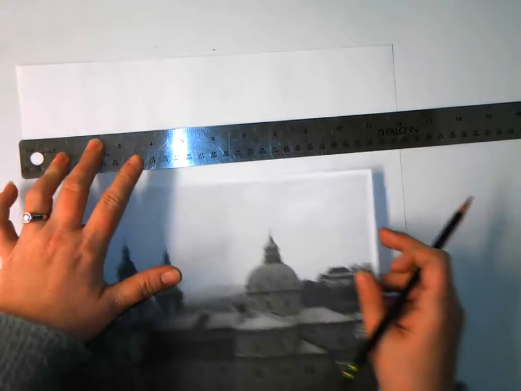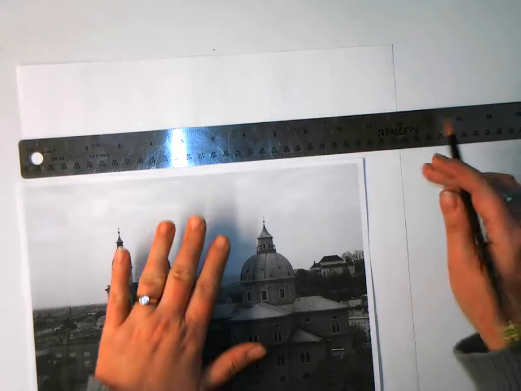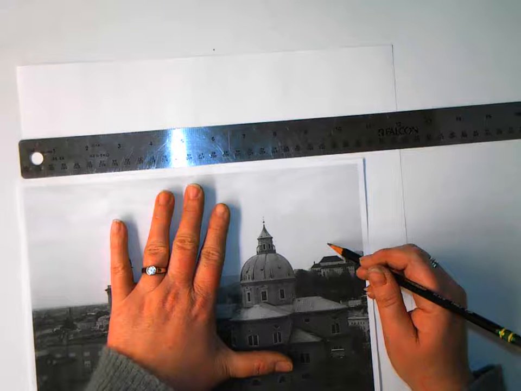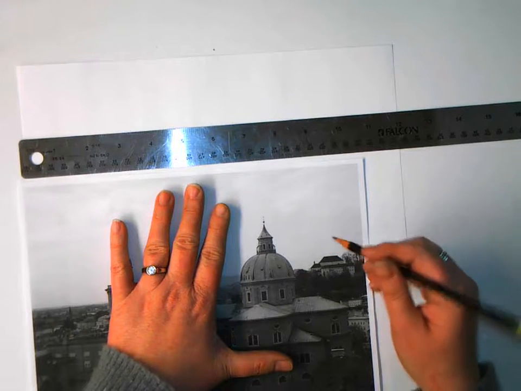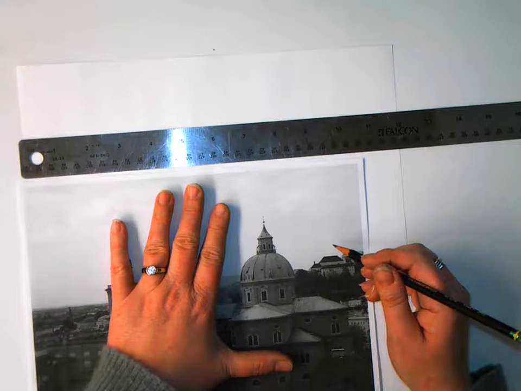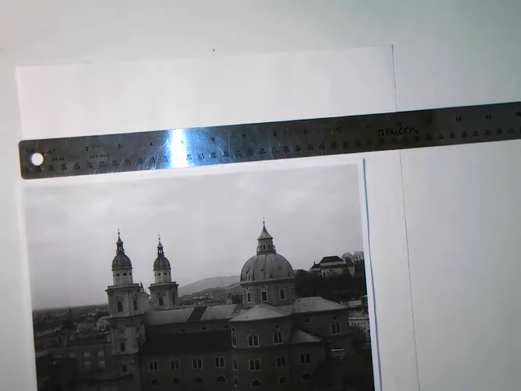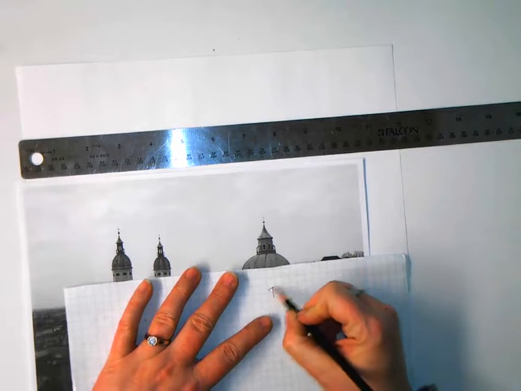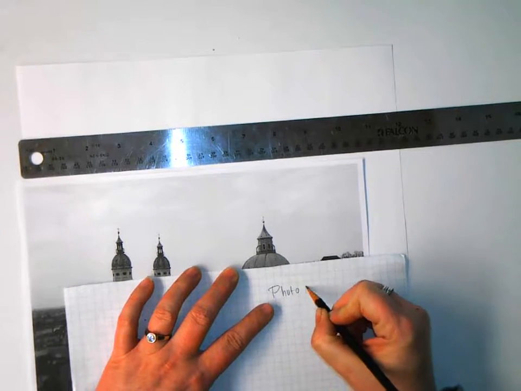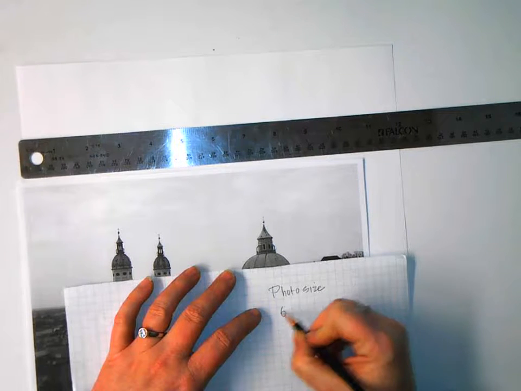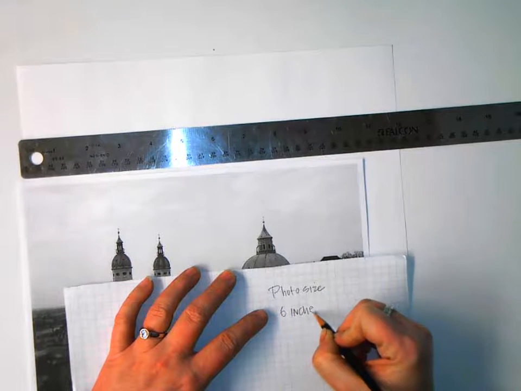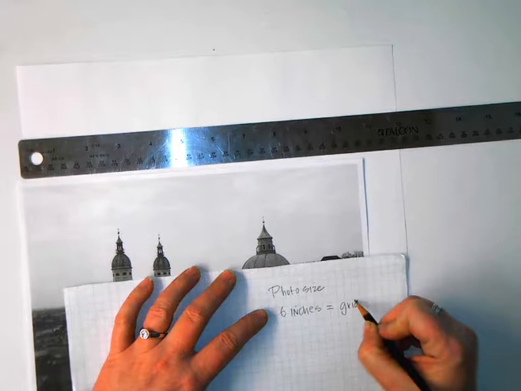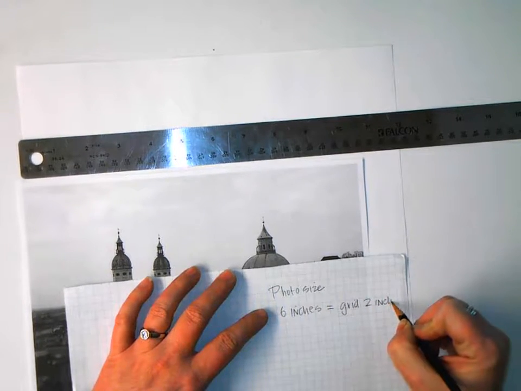Okay, so if I have a 6-inch grid on my photograph, that will give me a 2-inch grid out on my drawing paper. So if my photo size is 6 inches, I will make a grid of 2 inches on my paper.